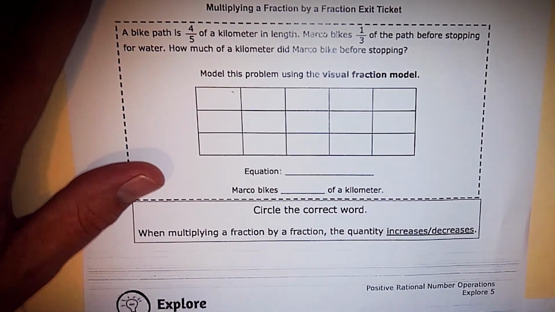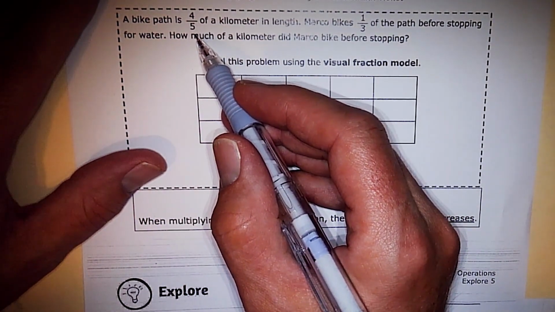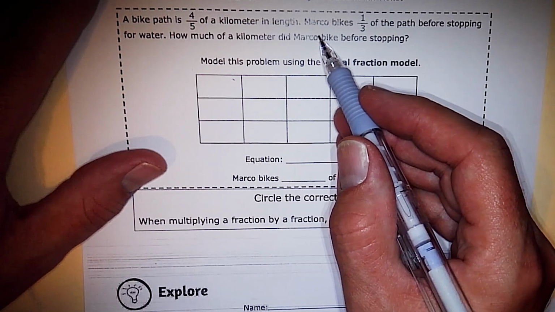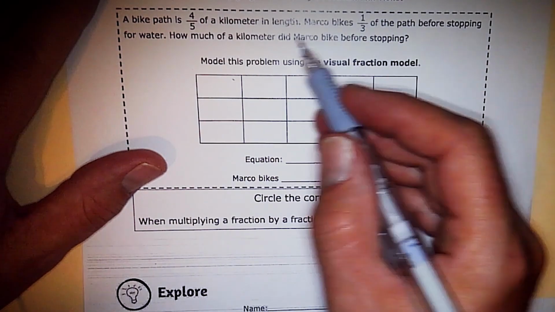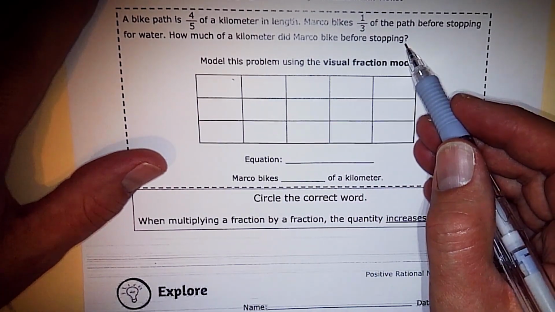We're going to be taking a look at some math problems here today. The question says, a bike path is 4/5 of a kilometer in length. Marco bikes 1/3 of the path before stopping for water. How much of a kilometer did Marco bike before stopping?